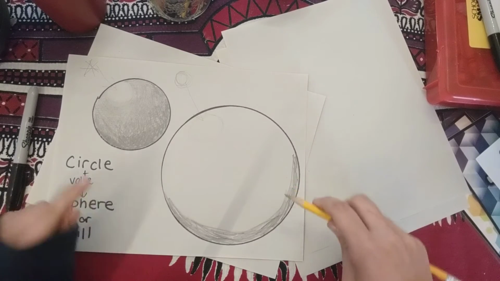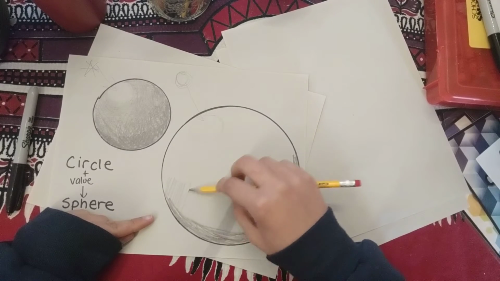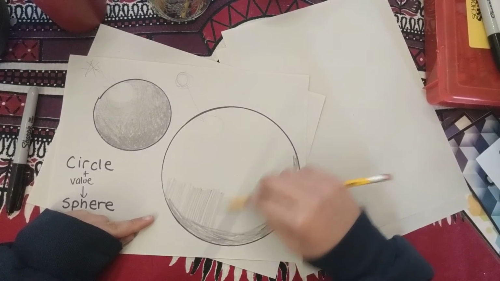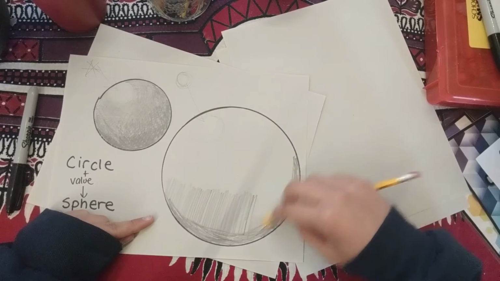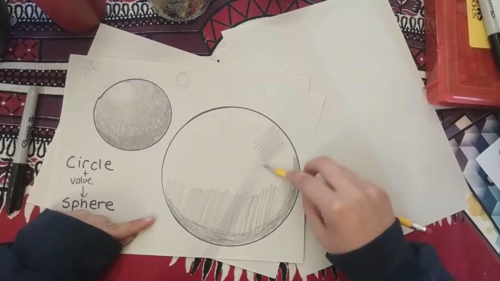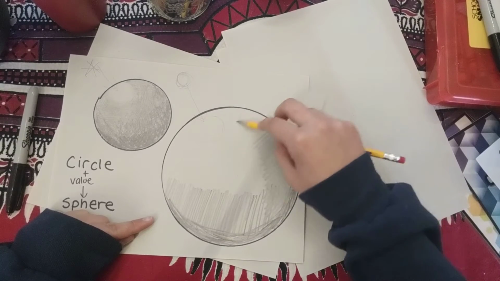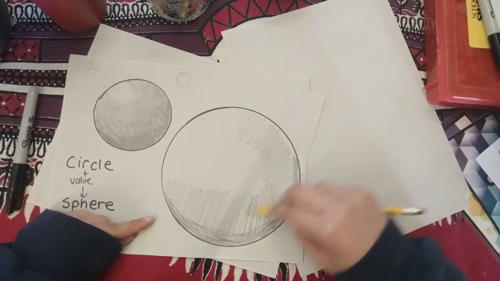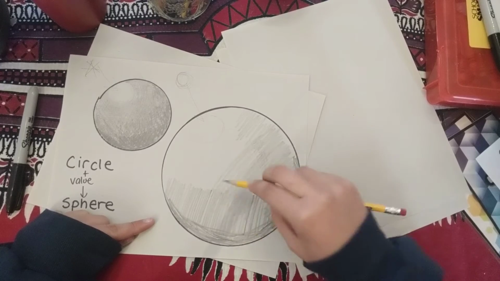You can stop. I'm going to add, now I'm gently with my pencil, just kind of scribbling along, taking my time, and I want that to overlap. Change direction. Okay, staying away from my light spot. Just lightly with my pencil.